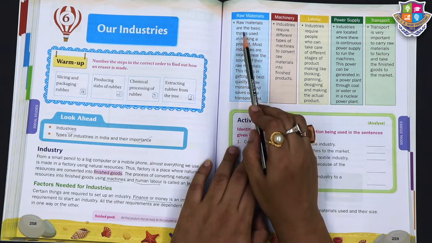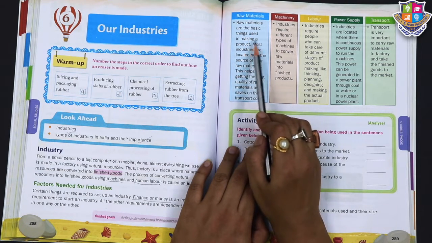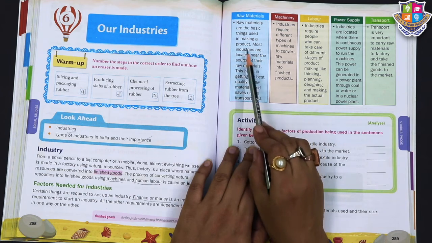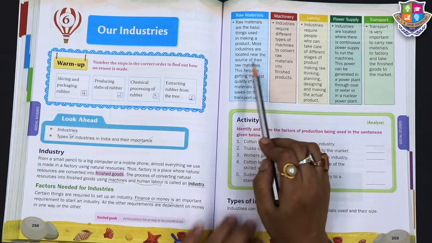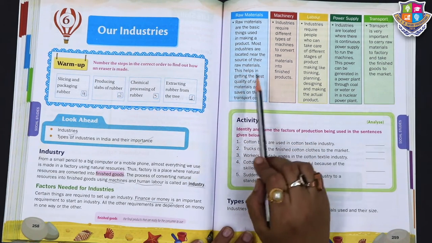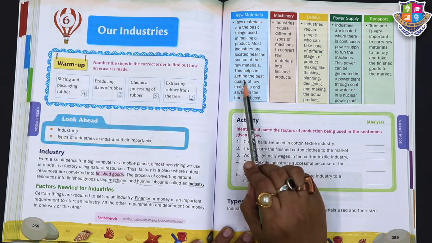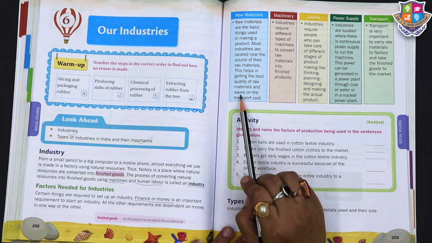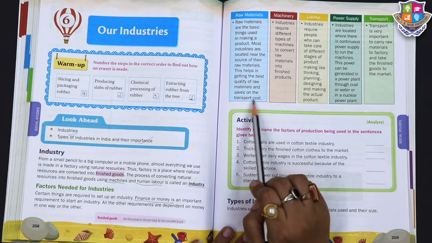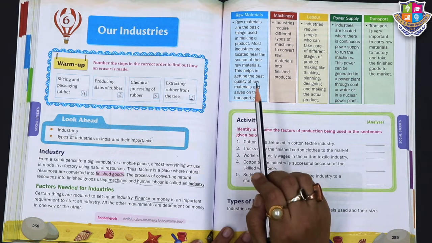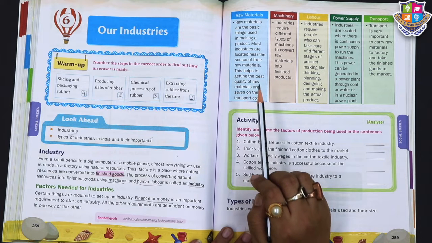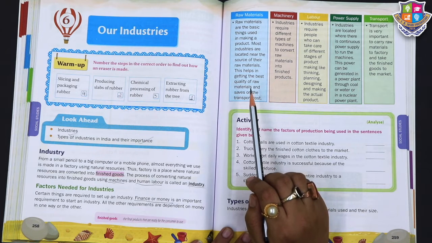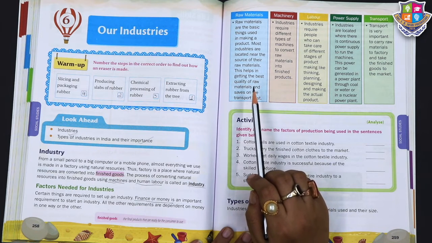Raw materials are the basic things used in making a product. Most industries are located near the source of their raw materials. This helps in getting the best quality of raw materials and saves on the transport cost. Raw materials like cotton, jute, sugarcane, tea or coffee.